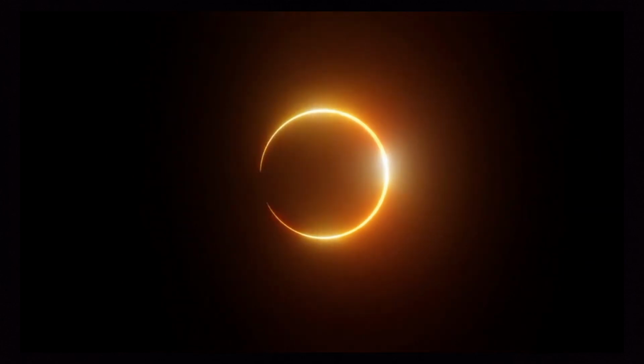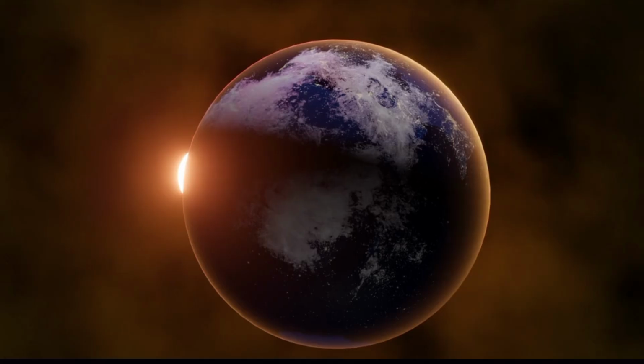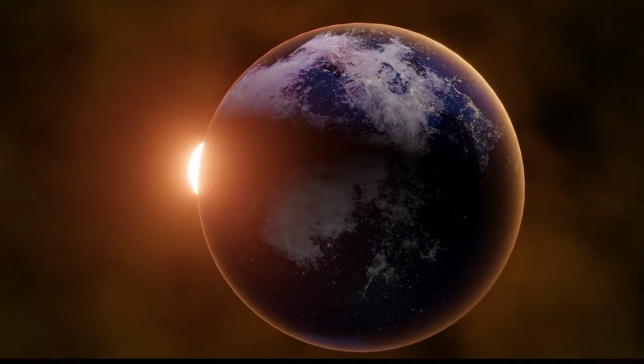So this is the width and length of this area. Areas outside this track may be able to see a partial eclipse of the sun. Looking at a solar eclipse without any protective eyewear can severely harm one's eyes.